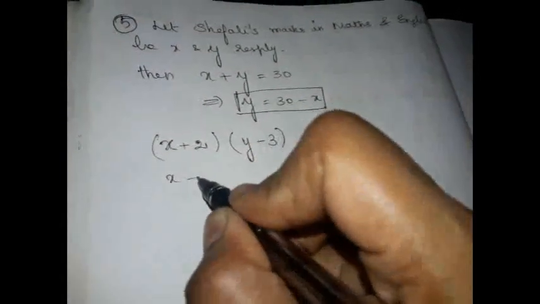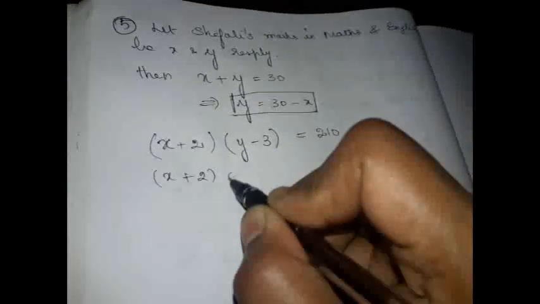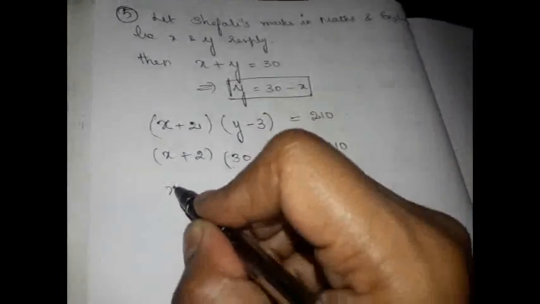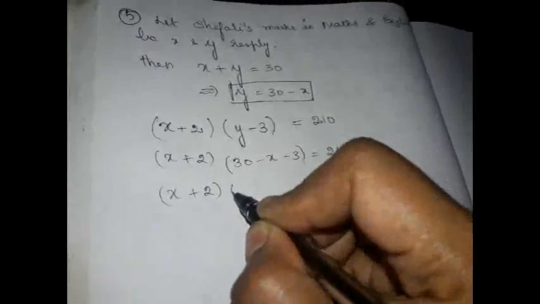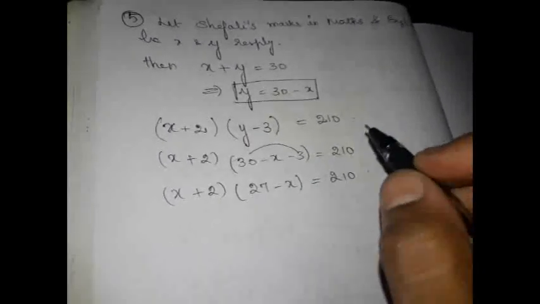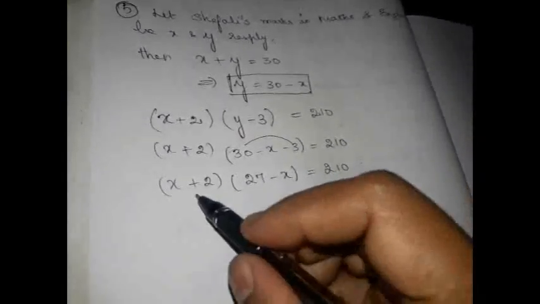So replace y in terms of x. This will become x plus 2 into, in place of y, 30 minus x minus 3, which is equal to 210. Which is nothing but x plus 2 into 27 minus x, equal to 210. Now go with term by term multiplication.